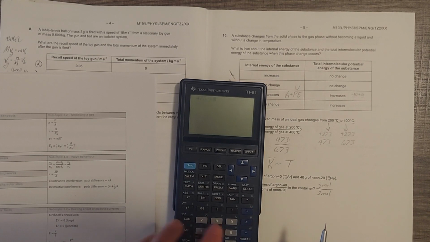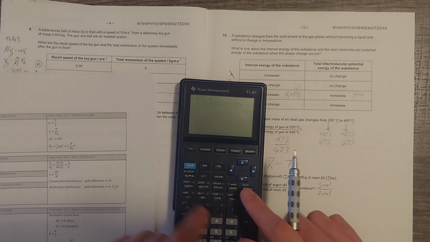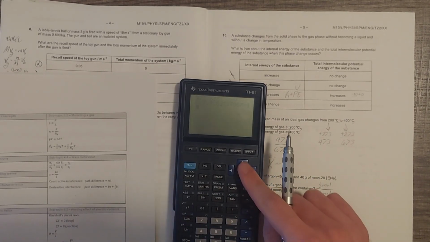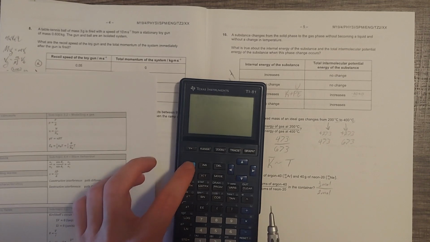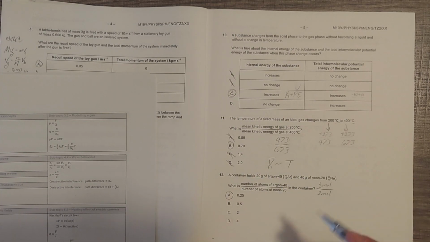473 divided by 673. Oh my goodness. This is in scientific mode, so let's change that. That looks kind of weird, I know. Let's try that again. Oh, 0.7. Wow, good. So you don't actually have to do the calculation, right?